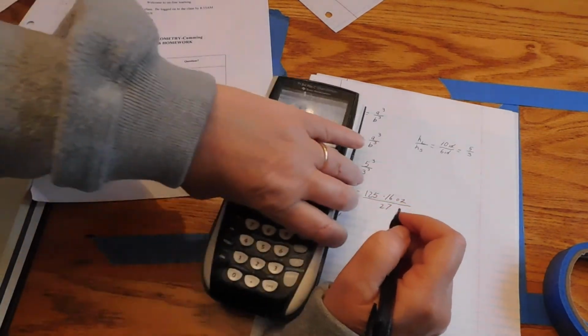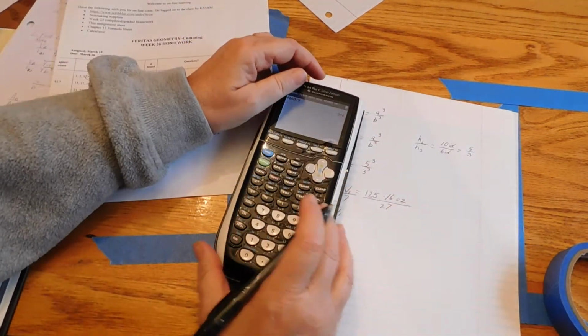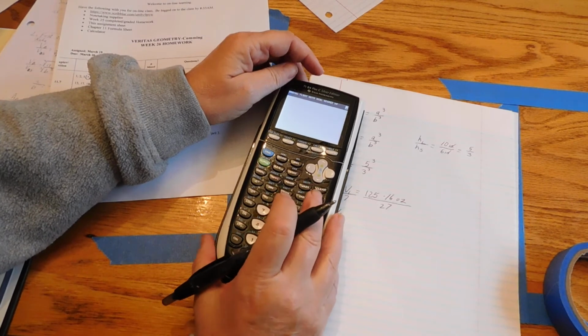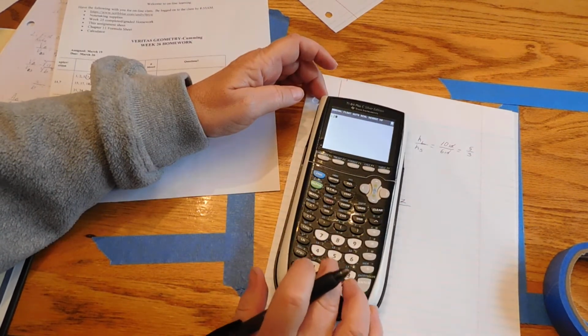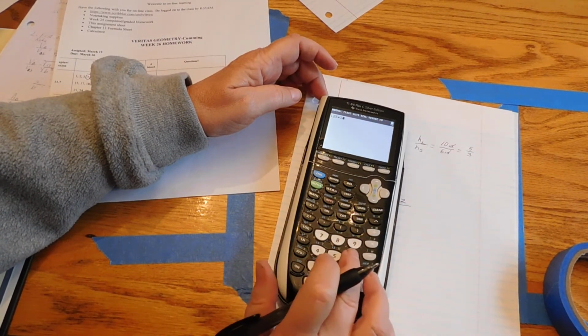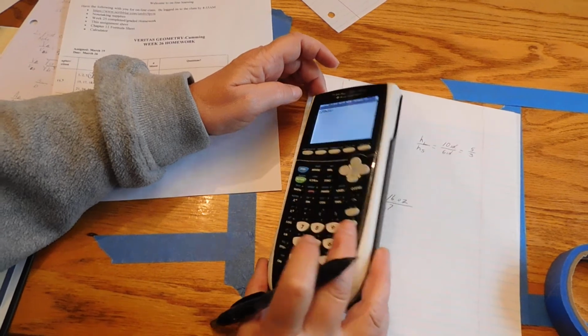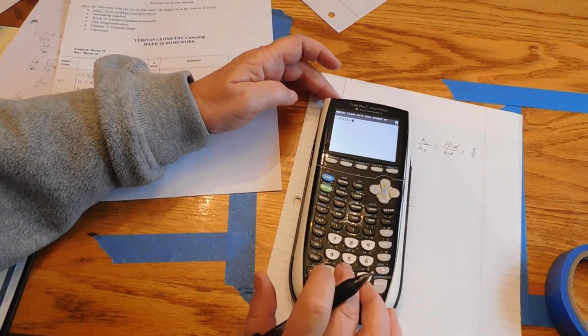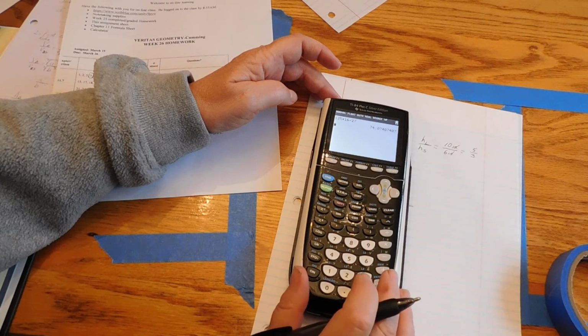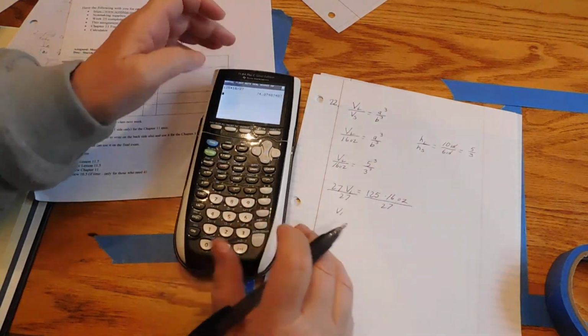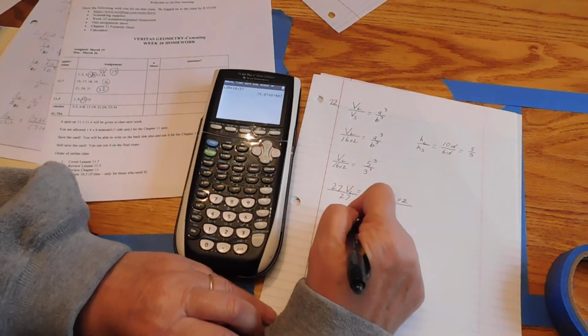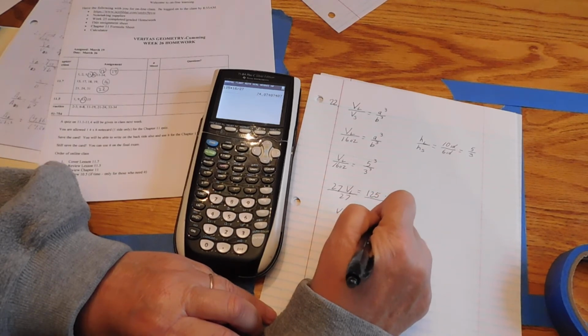I'm just going to punch all this in at once. So we have 125 times 16 divided by 27. And it wanted it to the nearest ounce, so it's 74 ounces.